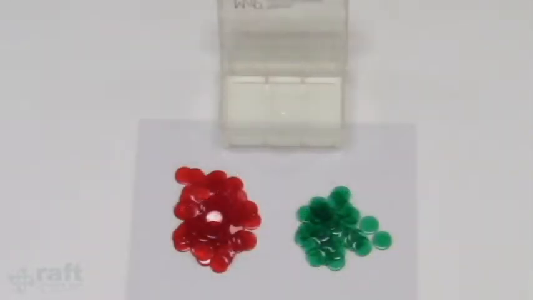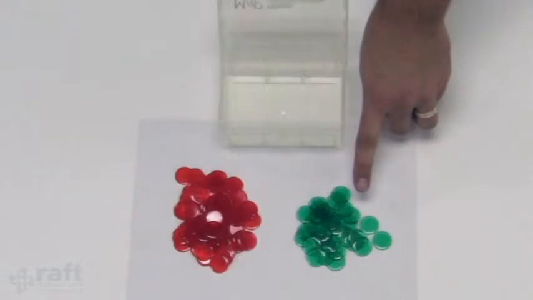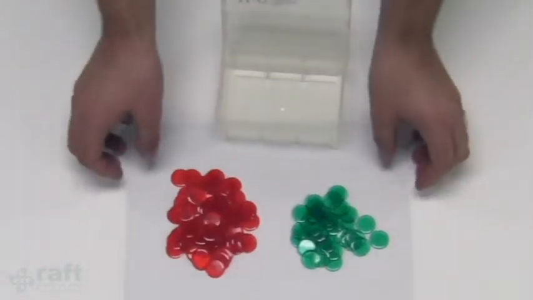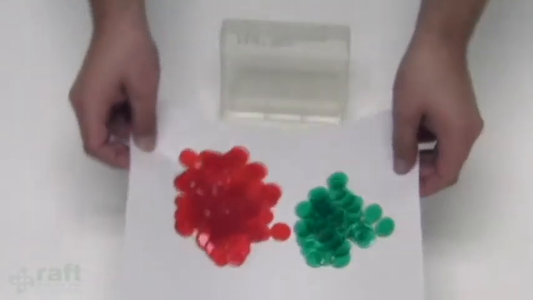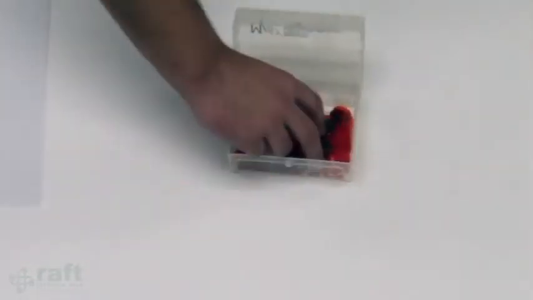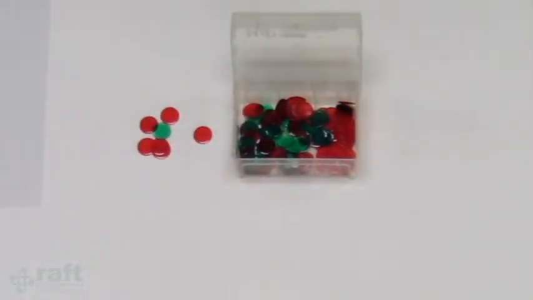Although I mentioned that the total population size for this activity is 150 game tokens, or salmon, we don't want the students to know that, so instead all they're going to be told is that there are 30 tagged salmon. So they're going to record that number into their data table, and we're going to have to develop an entire population here, and the way we're going to do that is by taking all the pieces, dumping them into our habitat, swirling it around so that they're equally distributed, take a small sample, and count the number of tagged versus untagged salmon.